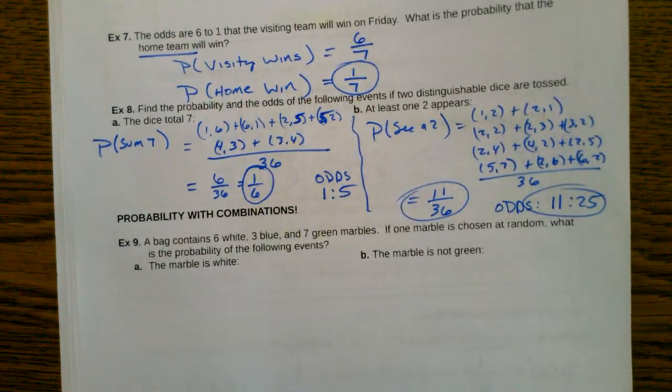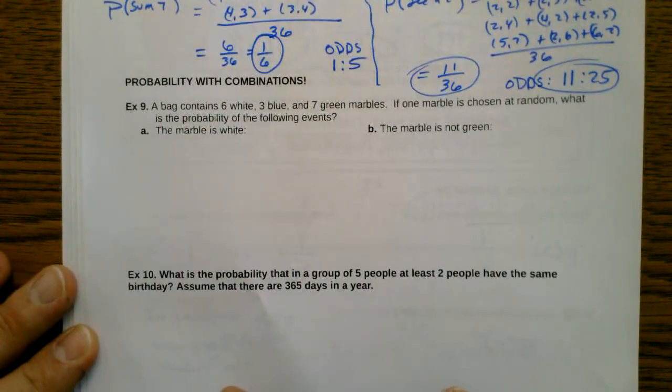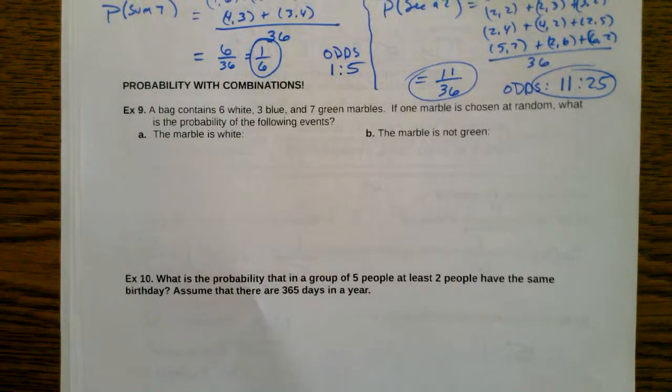All right, example 9 and 10, we're going to wait for the next day. So we'll maybe use this as a warm-up for the next day.